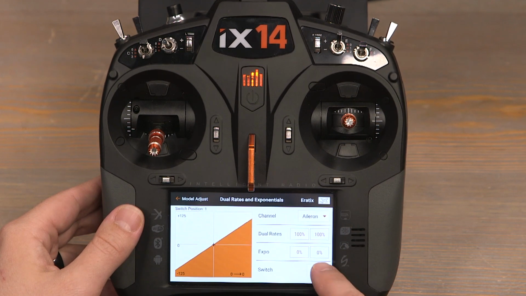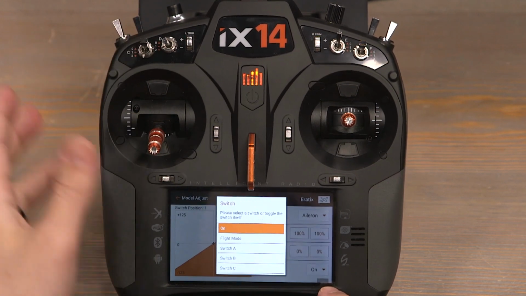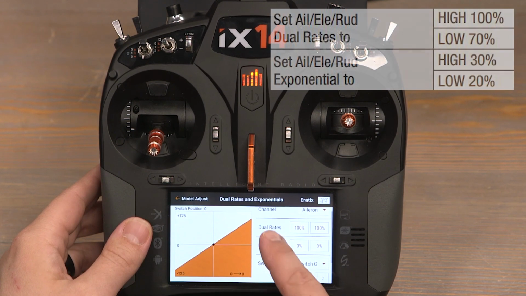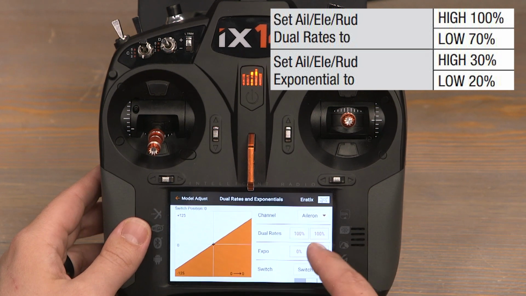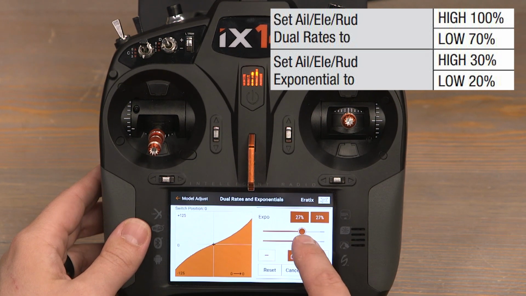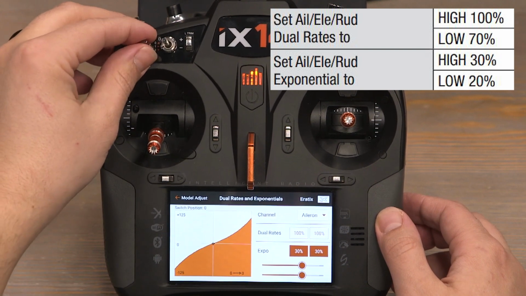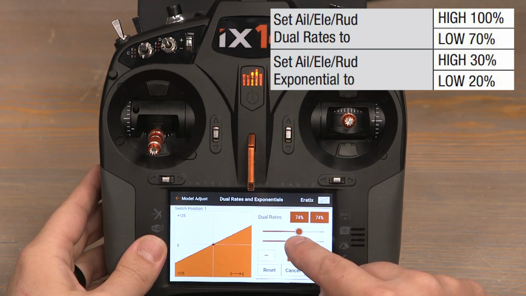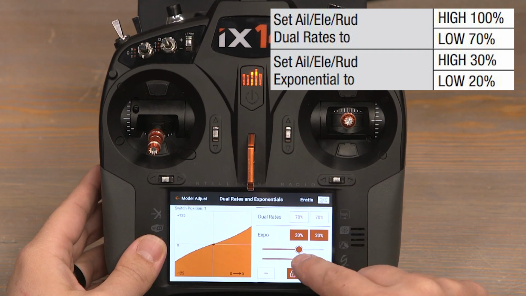Now let's select a switch. I'll be using the C switch, but you can use any available switch to control your dual rates. Our high rates, per the manual, should stay at 100% with an added expo of 30%. So we'll add that now. Now we'll flip our rate switch down to our low rate position and set those dual rates to 70% per the manual with a 20% expo.